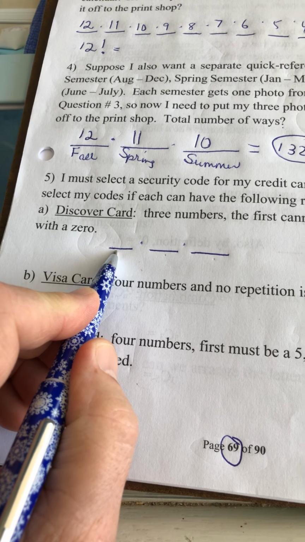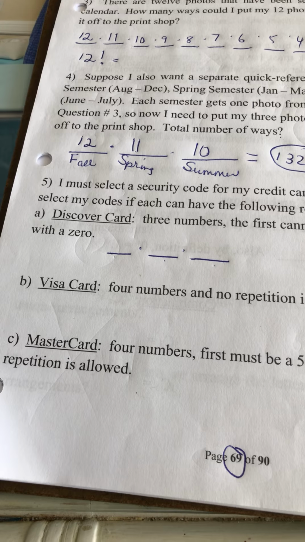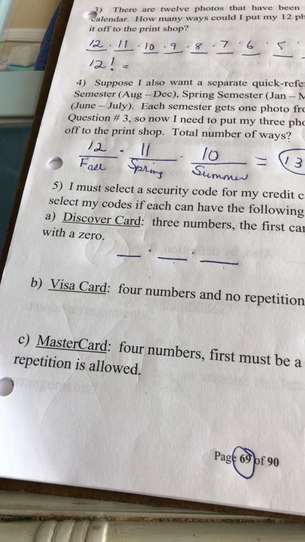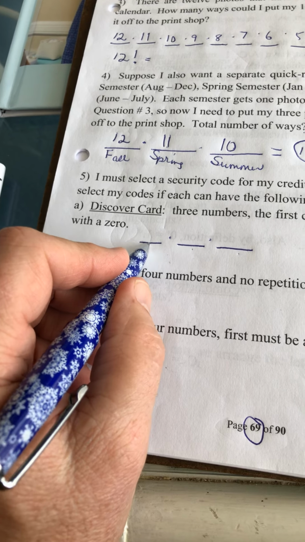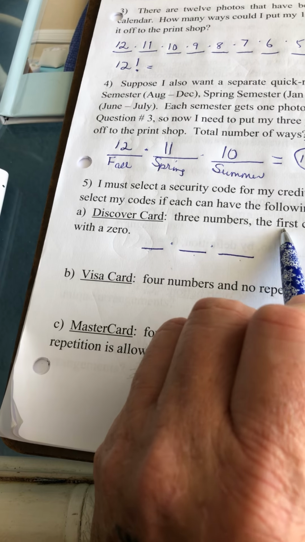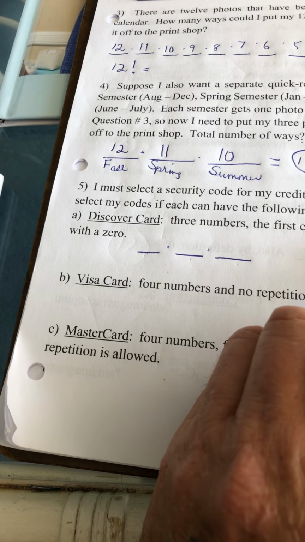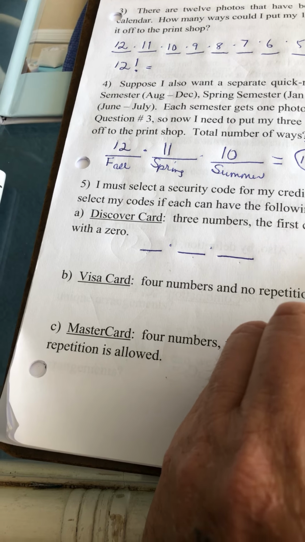If you count 0 through 9, you have counted 10 digits. 1 through 9 would be 9, and then the 0 makes it 10. So in general, there would be 10 ways to fill this first slot. However, it says the first cannot be a 0 or a 1, so we don't have those choices. We can only use 2, 3, 4, 5, 6, 7, 8, or 9. So there would be 8 ways to fill that first position.